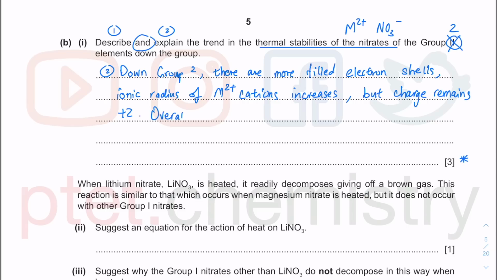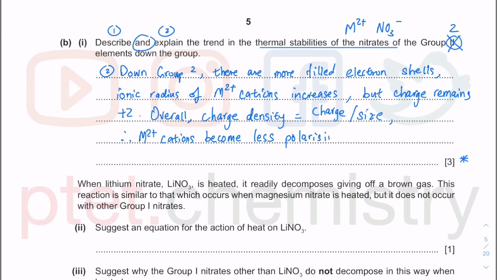Overall, what you can say is the charge density, because charge density is to do with charge over size. Your charge is the same, but your size is getting bigger. So what we can say is, therefore, the M2+ cations become less polarizing, or we can say the M2+ cations are less polarizing on the NO3 minus anion.